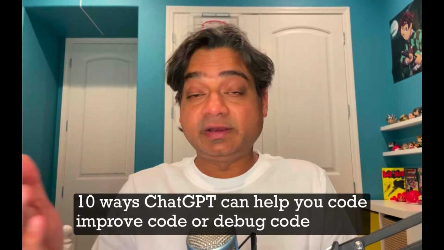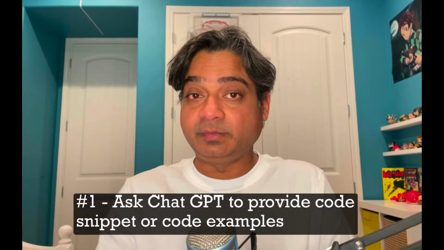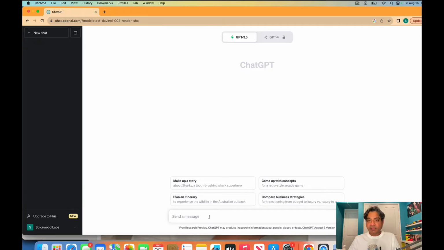I'm going to talk about 10 ways ChatGPT can help you code or help you improve code or debug code. So the first way is to ask ChatGPT to provide you some code snippets of things that you want to accomplish. So let's try an example of writing a function in Python.